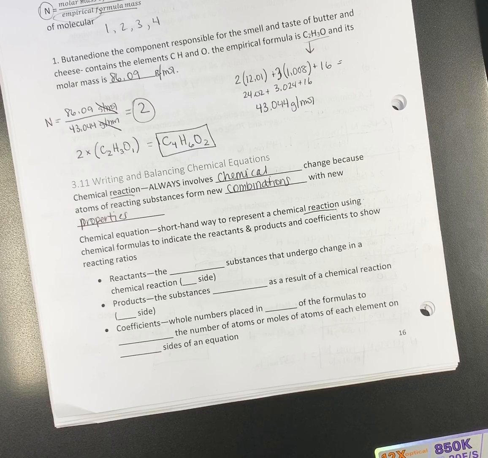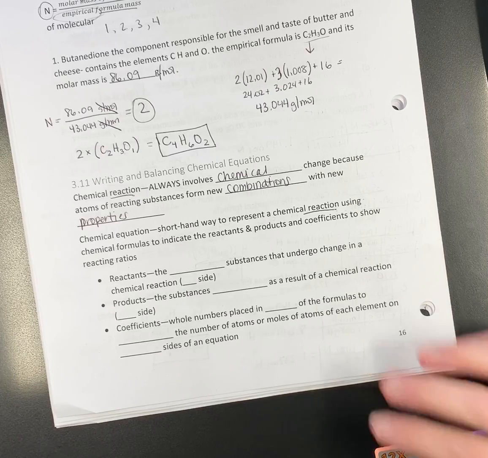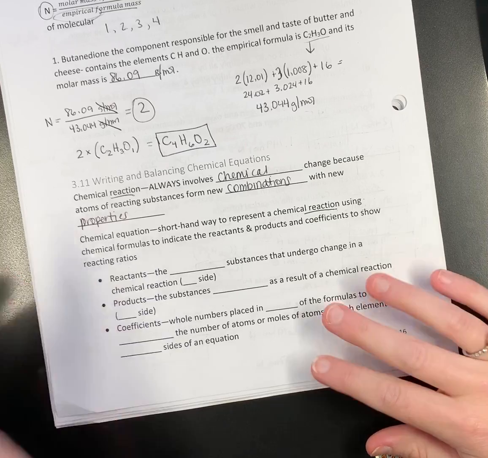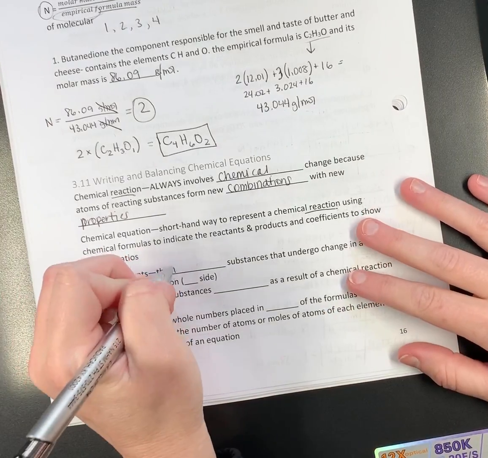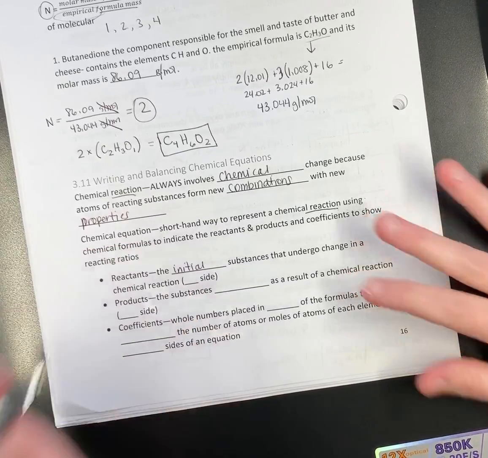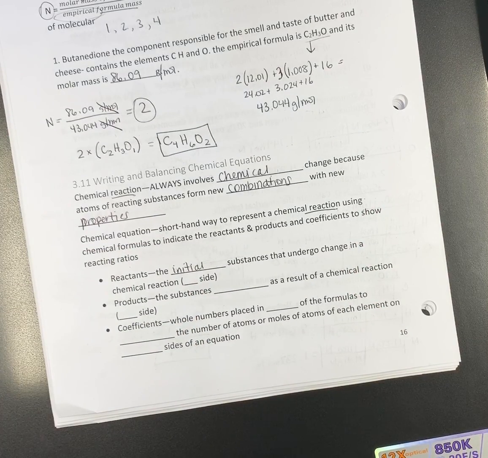That's a lot of words. Let's break it down. The reactants. The reactants are going to be the initial substances. What you start with, what is doing the reacting. You might hear my drawl come out because a lot of times, to keep from confusing myself, I call these reactants. That's okay. Reactants is probably the more correct way, but I lived in Alabama for a while, so.